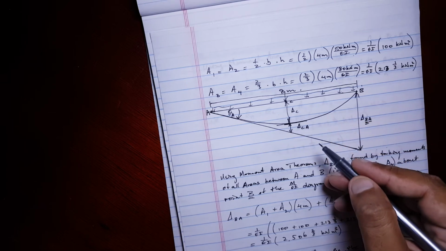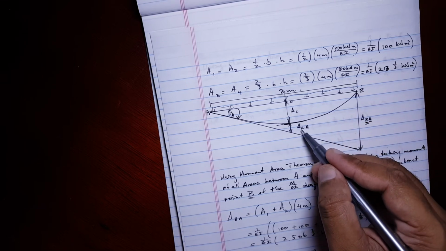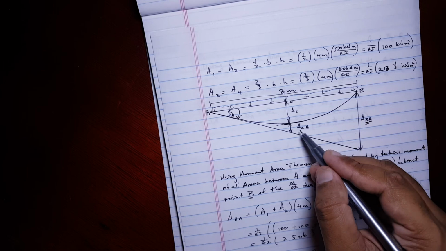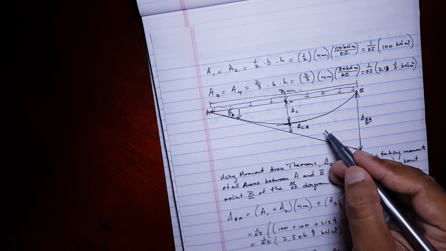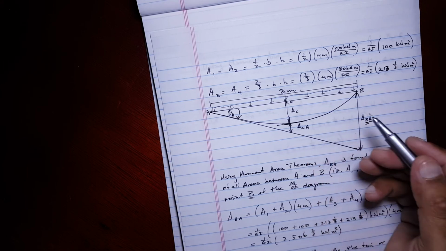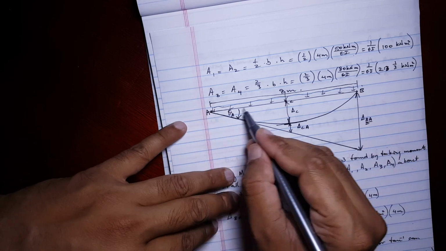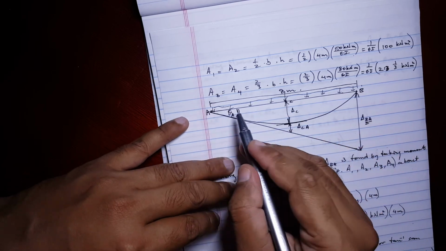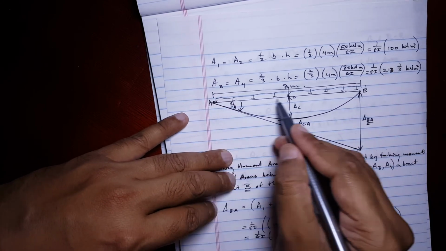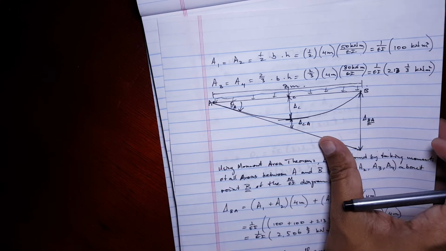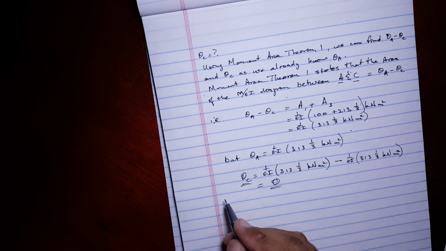To find delta C, we need to find, using the second moment area theorem, delta CA. And that's going to be found using this smaller triangle, similar to what we did with this larger triangle. So if I can just sketch that.